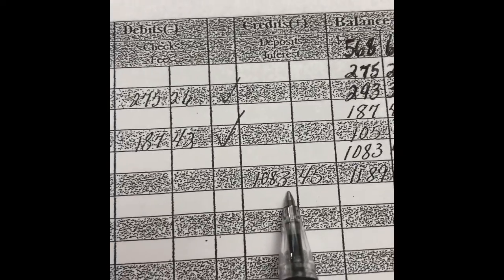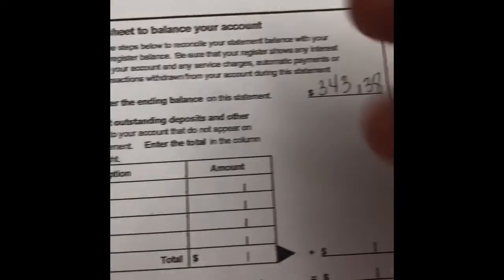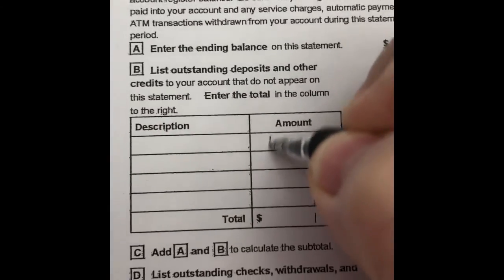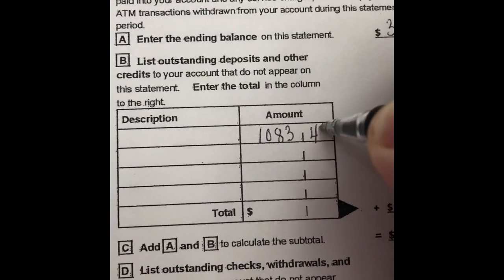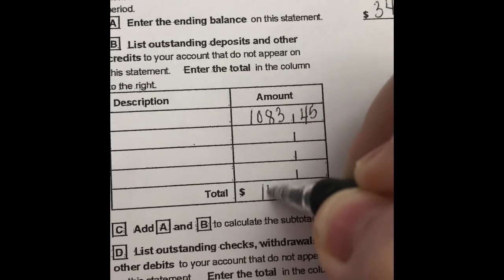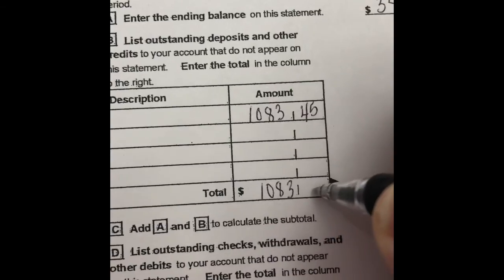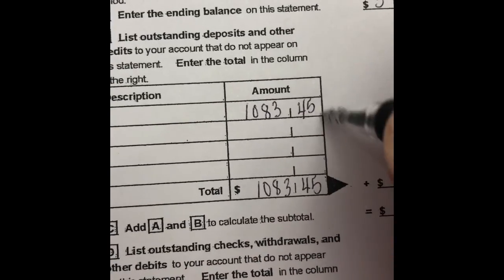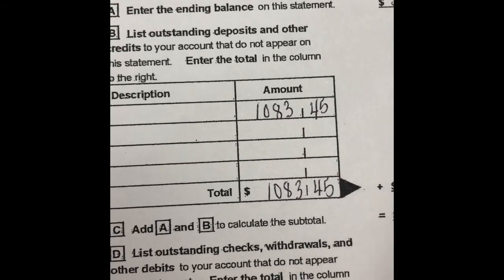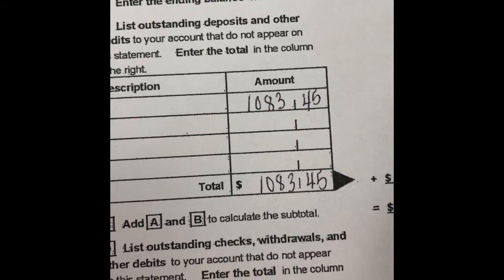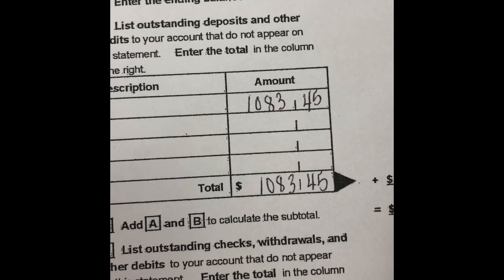All right, so here's my last deposit. And so I'm going to take that amount and I'm going to write it over here. 1083.45. Now that was the only one. So because it's the only one, I don't have to add any others to it. I'm just going to transfer the money down. Notice this is an arrow. I will now take that amount and I will move it over to the side.